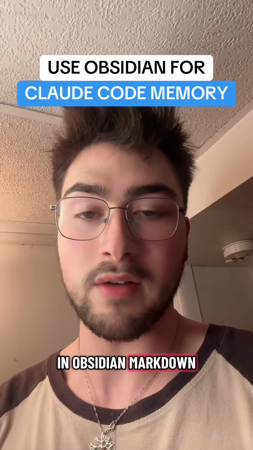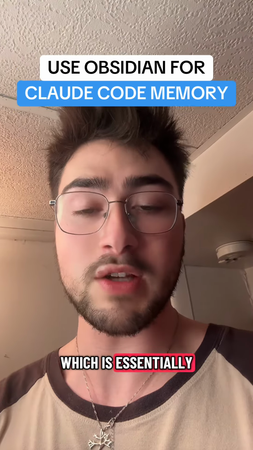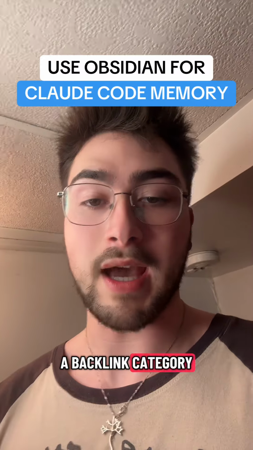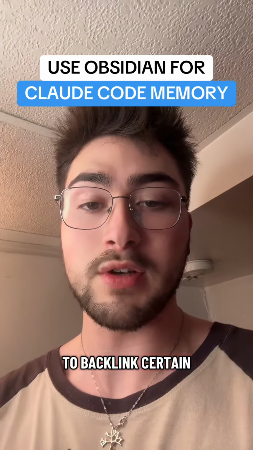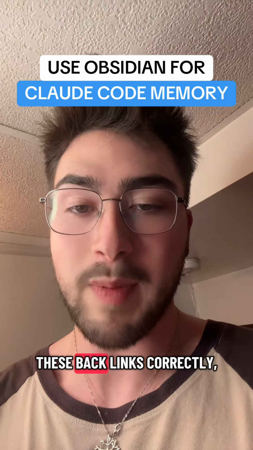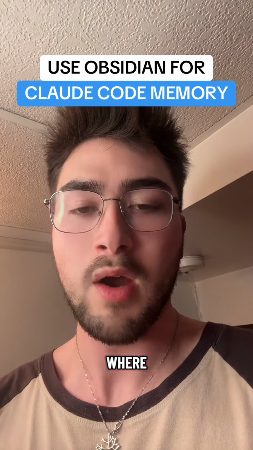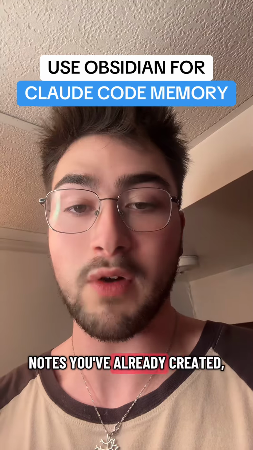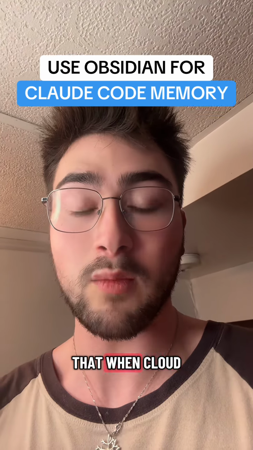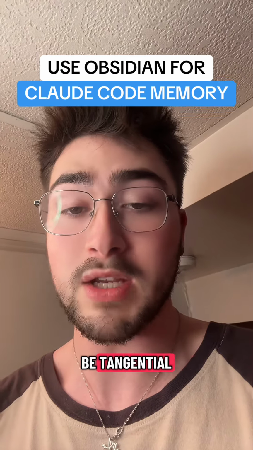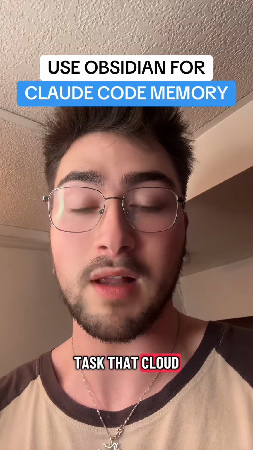In Obsidian markdown files, there's something called front matter, which is essentially just metadata about the note. Within this front matter, there is a backlink category, which allows you to backlink certain note files together. If you use these backlinks correctly, what they do is actually create a network of related notes, where when you create one note that's related to other notes you've already created, you can link them together so that when Claude Code reads that note, it knows where to find related information that might be tangential, but might be relevant to the task that Claude Code is tackling.